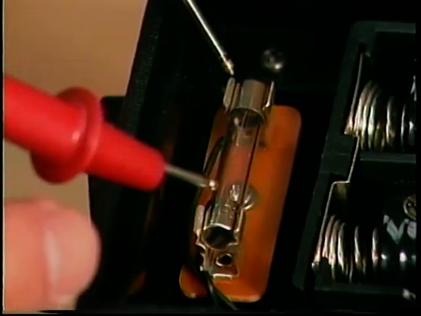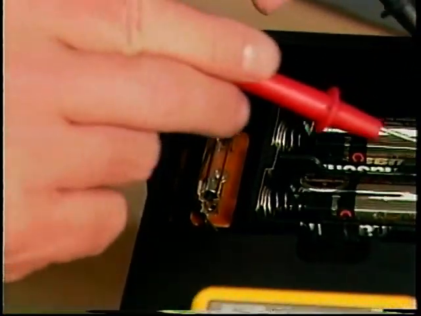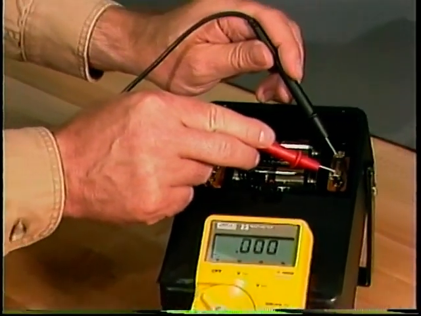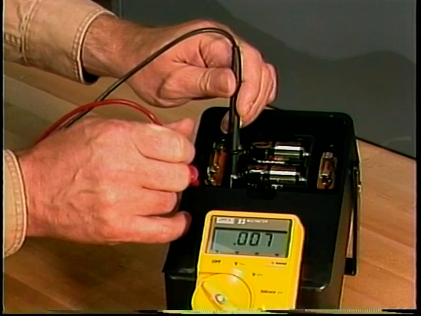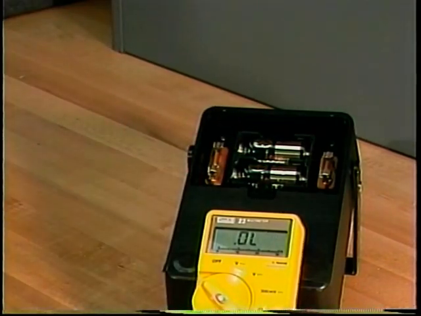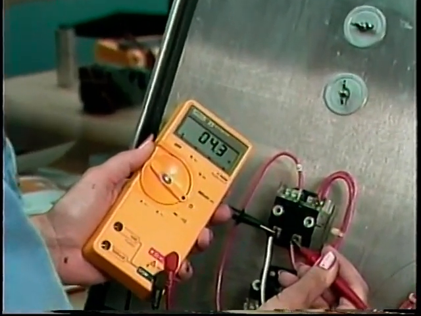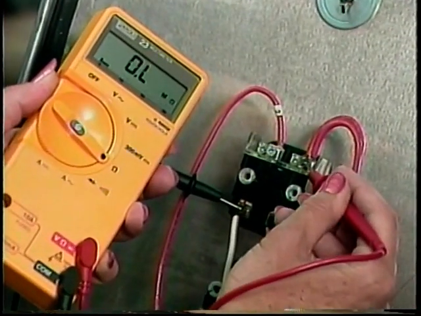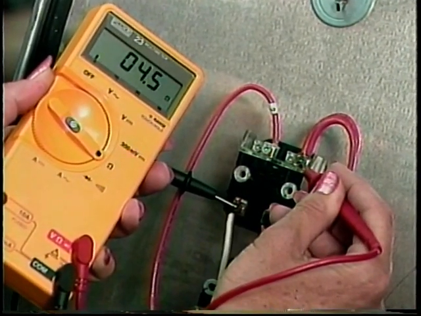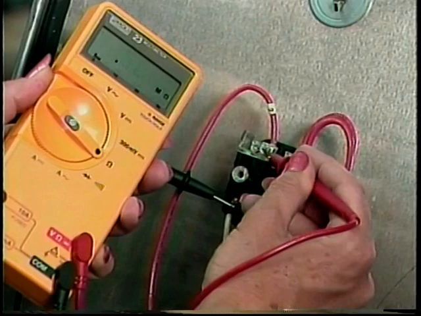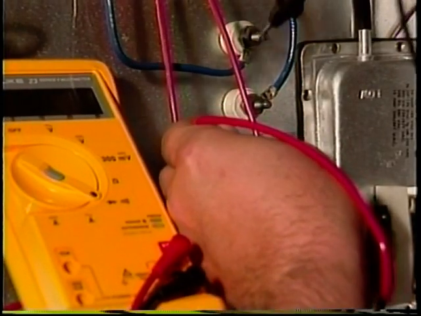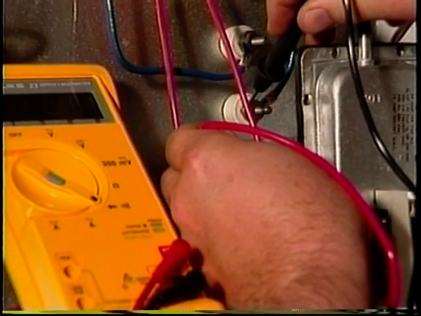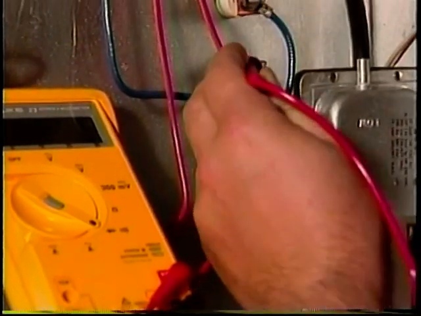The continuity setting can be used to check components such as fuses that typically only read 0 ohms, good, or infinity, open. The resistance, omega meter setting, can be used to check components that have a resistance somewhere between 0 ohms and infinity. The continuity setting is used to indicate an open or closed circuit with the power off.